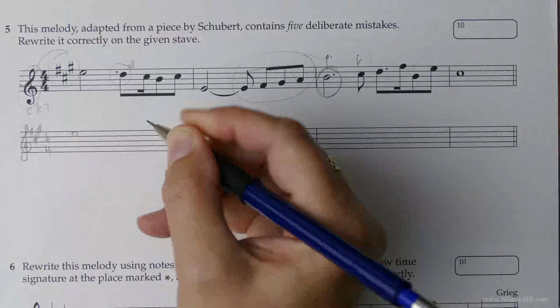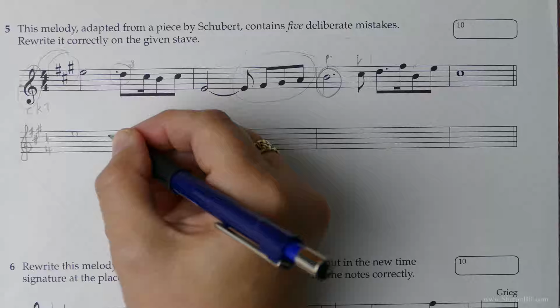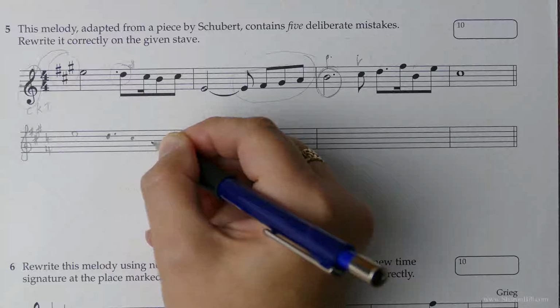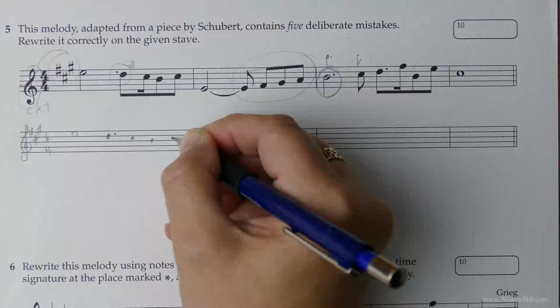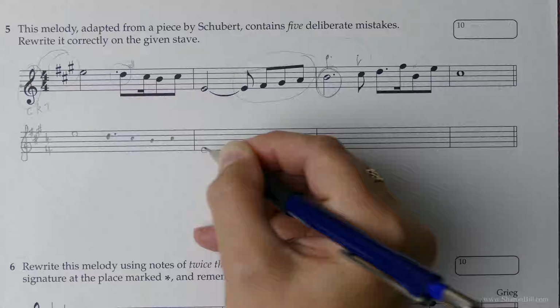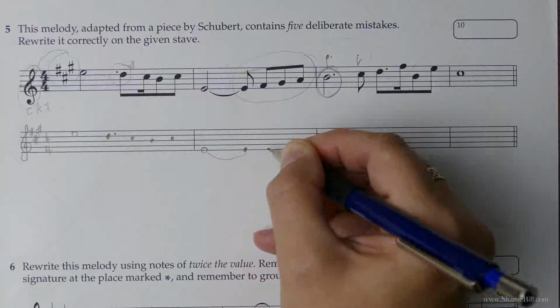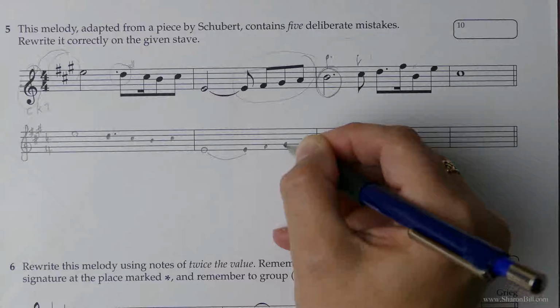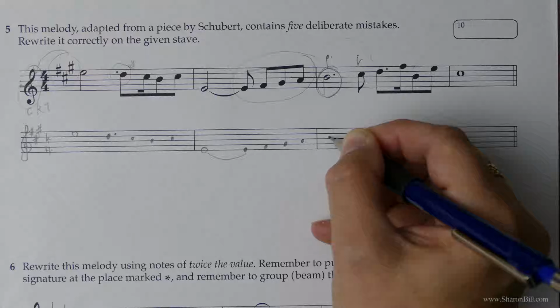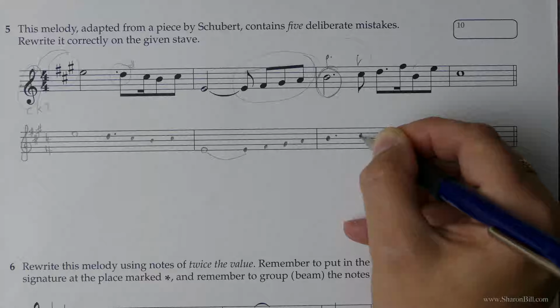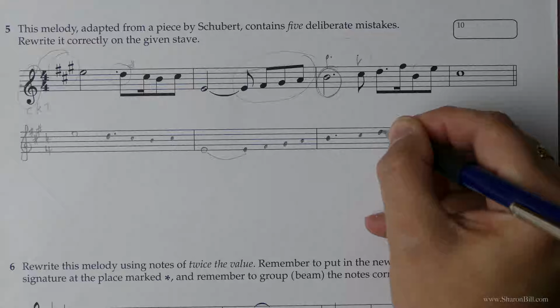I'm not going to do the stem straight away, you can do that if you like. Let's just get these note heads in place. Now this coloured in. It doesn't really matter what order you do things, as long as you keep it all accurate.